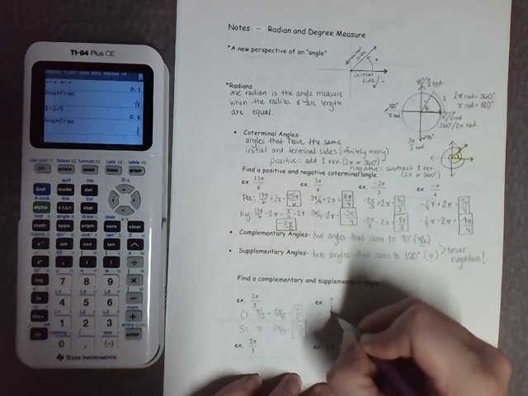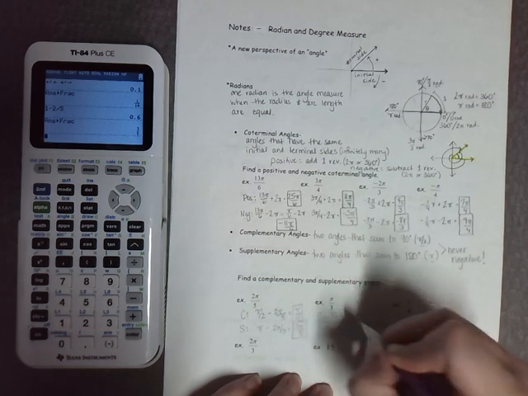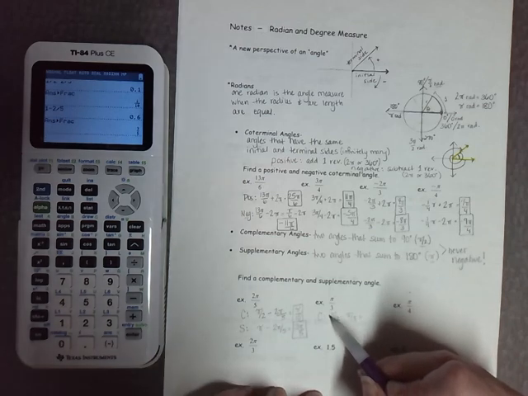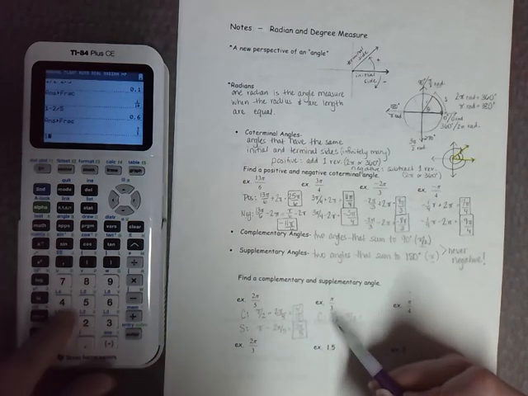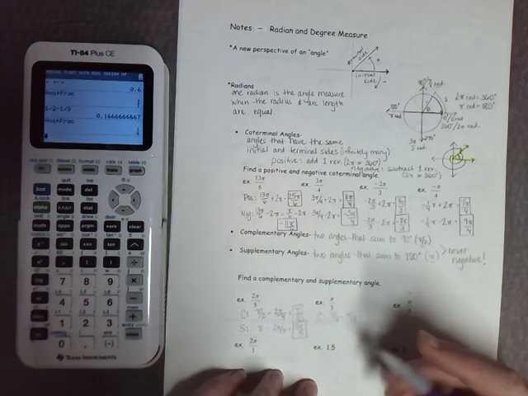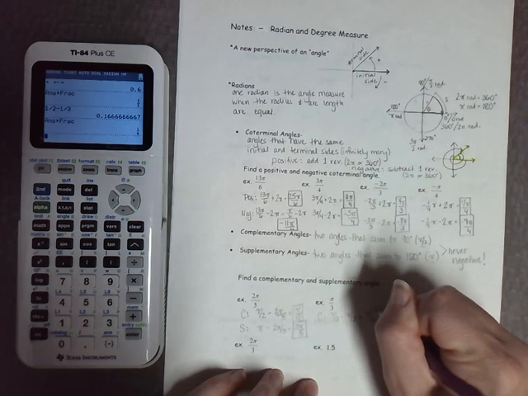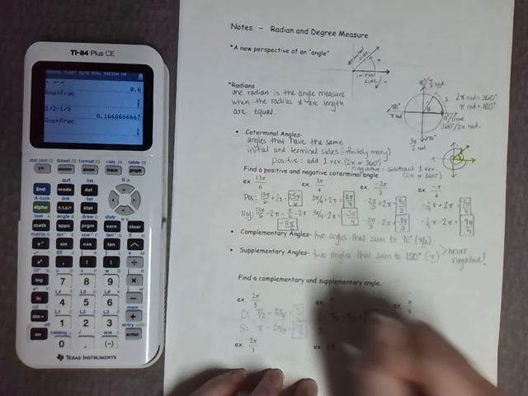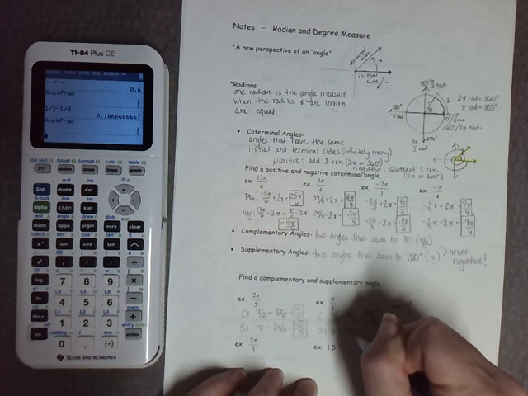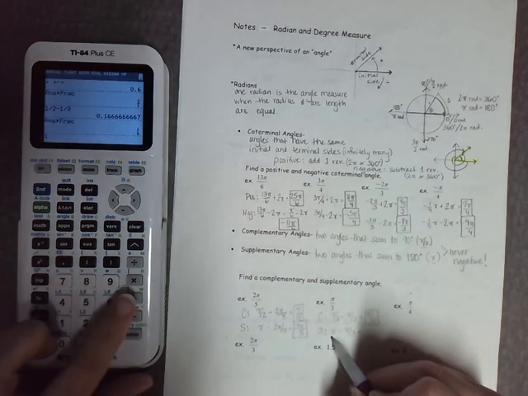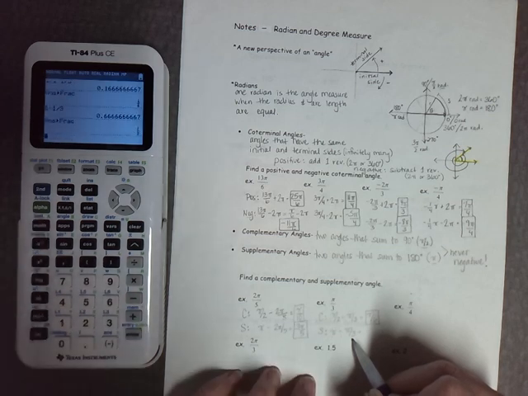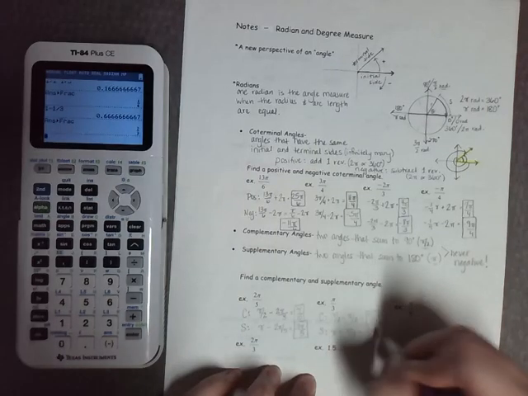All right, for pi-thirds, same thing. We're going to take pi-halves and subtract pi-thirds to get our complement. Remember that these are understood ones on top in front of the pi, so we're really doing 1/2 minus 1/3, which is 1/6. So pi-6. And for the supplement, we're going to do pi minus pi-thirds. So that's really 1 minus 1/3. We get 2/3. So 2 pi-thirds is the supplement.